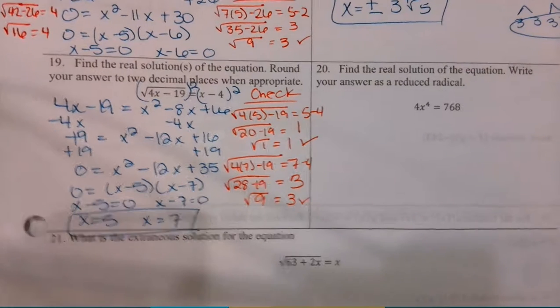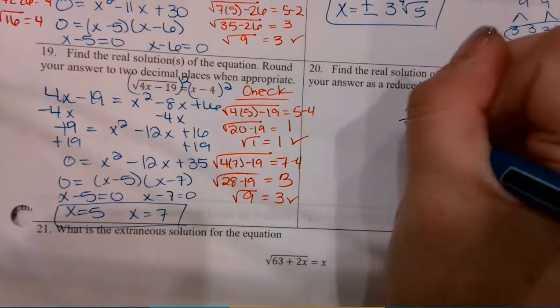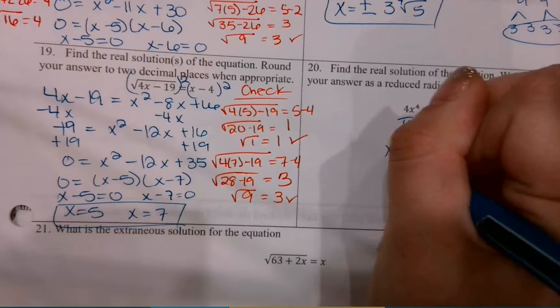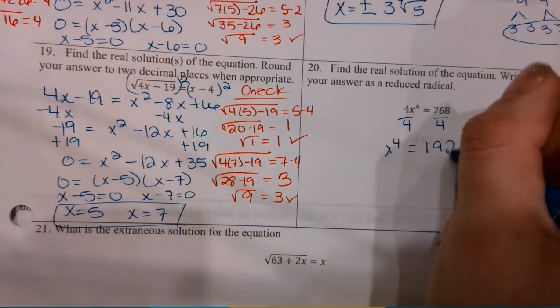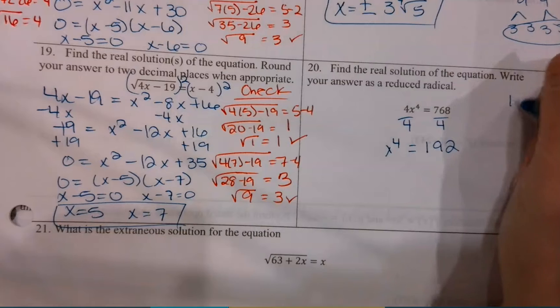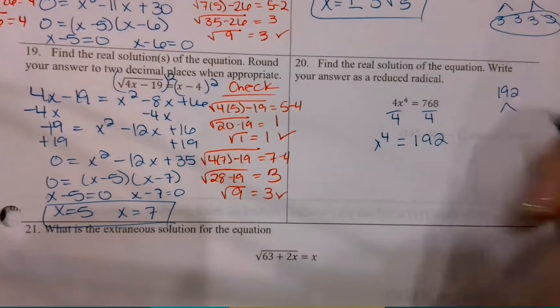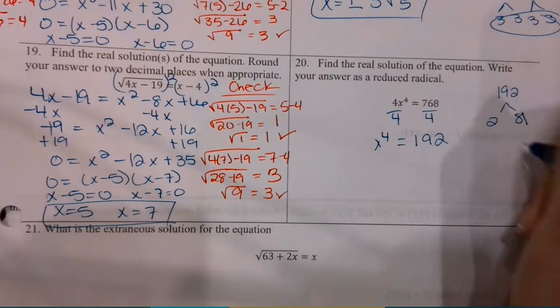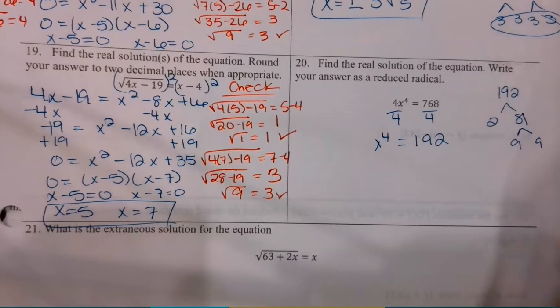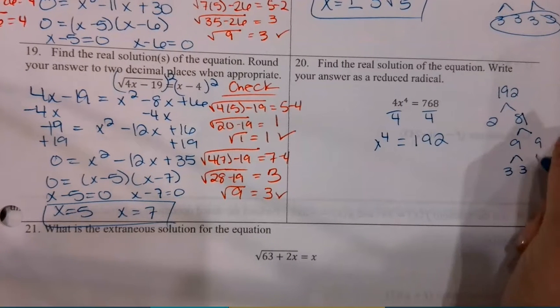Okay. 20, I need to take the root myself. I want to start off by dividing both sides by 4. I have x to the 4th equals 192. Then I want to go do my factor tree. It's even, so I take out a 2. 192 divided by 4 is 81. I know this branch is going to break down to 4 3s.